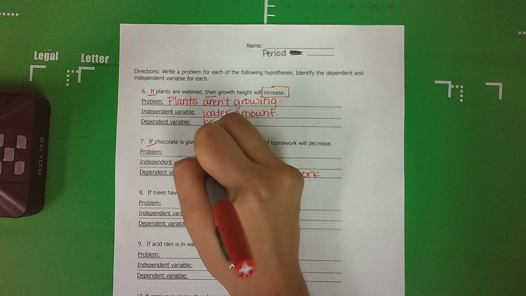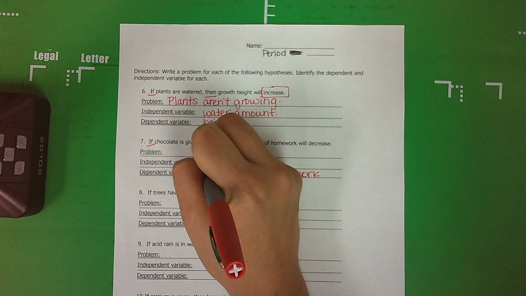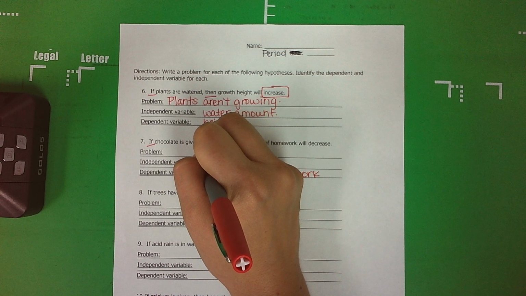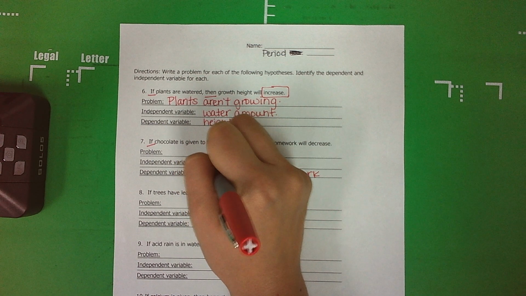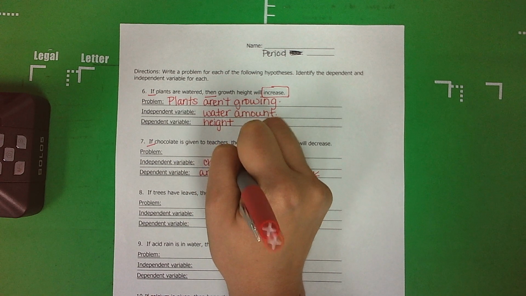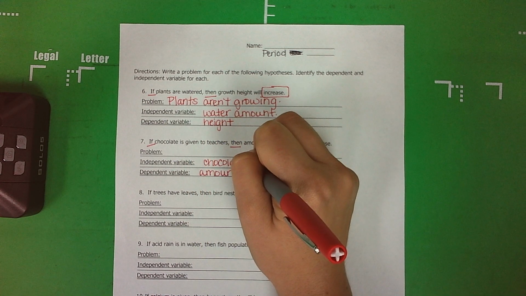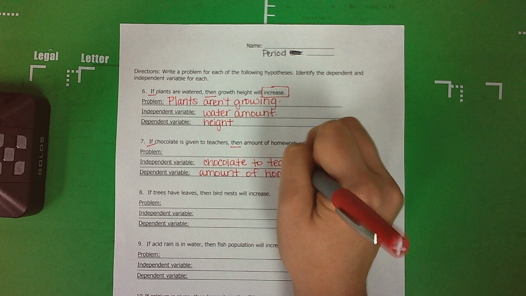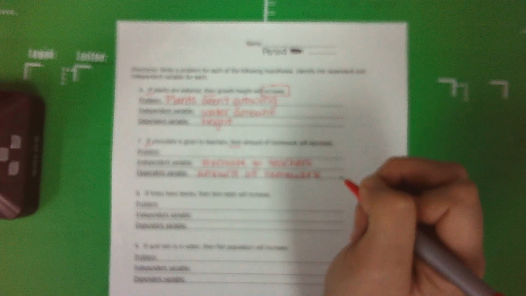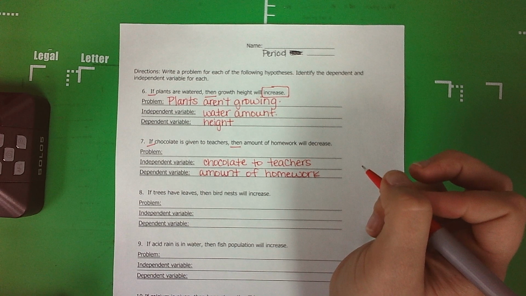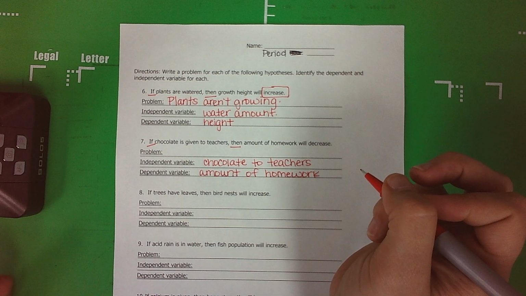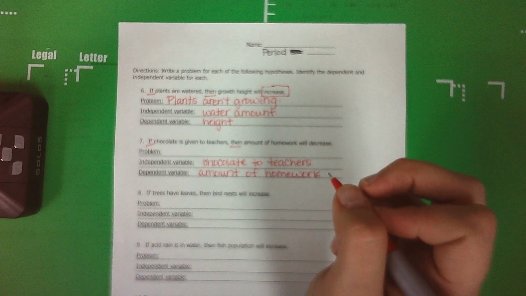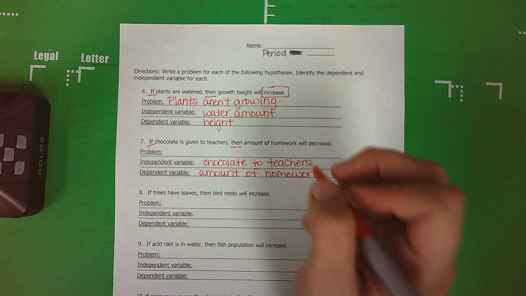Okay, so I guess we're going to say chocolate to teachers. So we could test whether the day that the teacher is given chocolate versus the day that the teacher is not given chocolate.